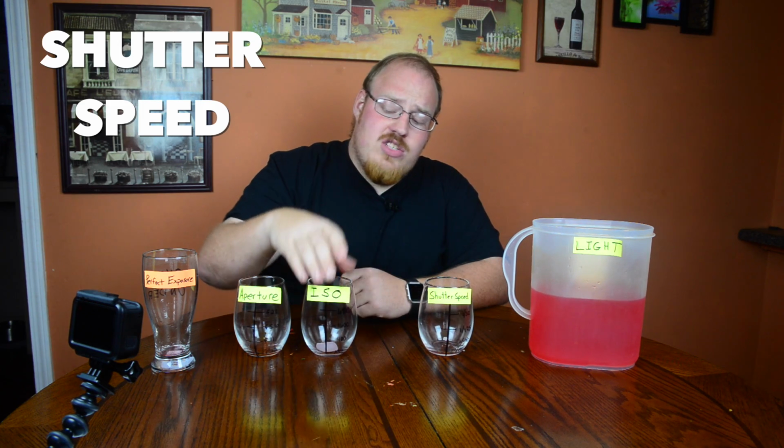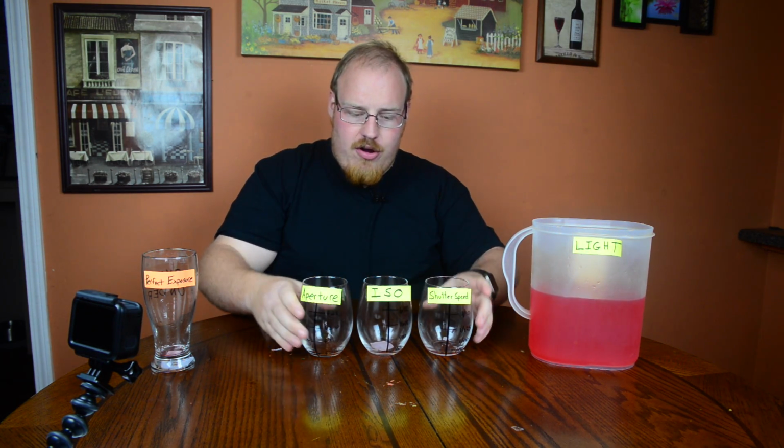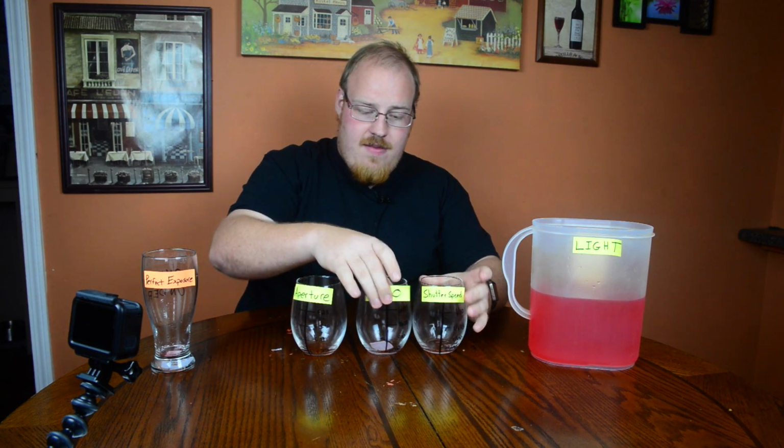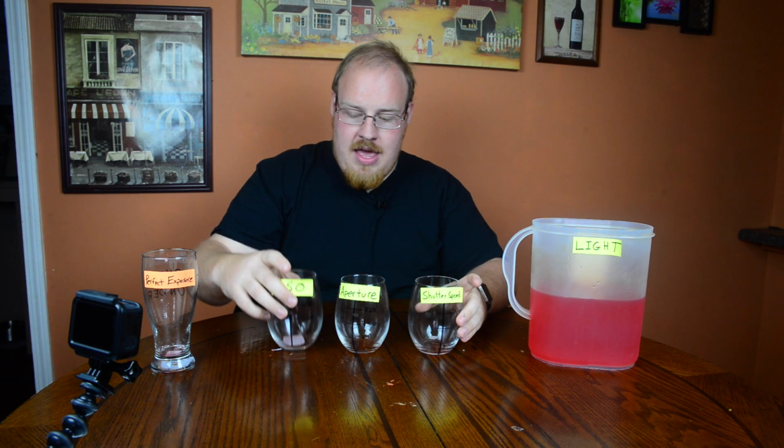So knowing that each one of these directly works with the other, these are the three that make up the triangle, okay? They don't have to be in any specific order, but you do need to think about which one is most important to getting the image you want. And this is one of the huge benefits of shooting in manual: you get to decide that.